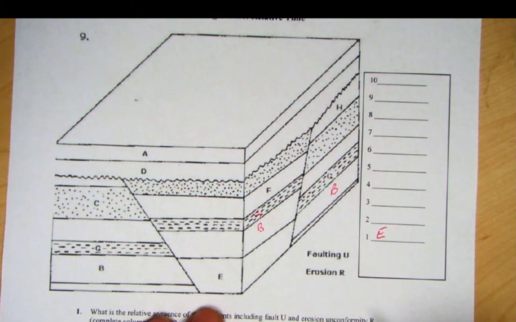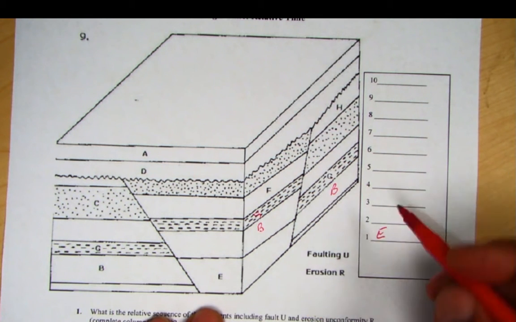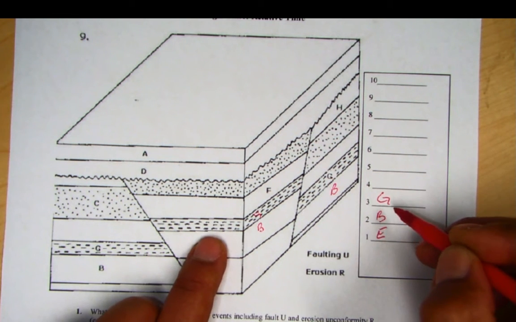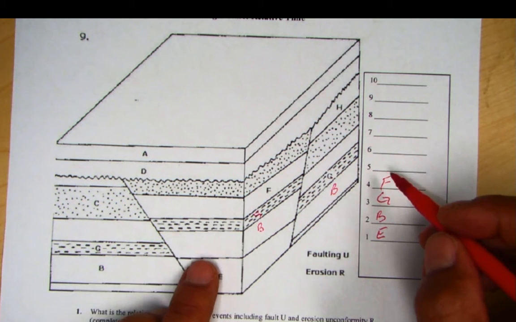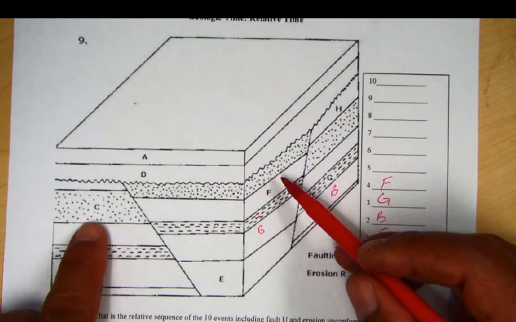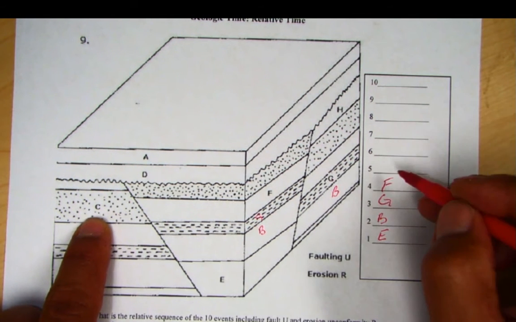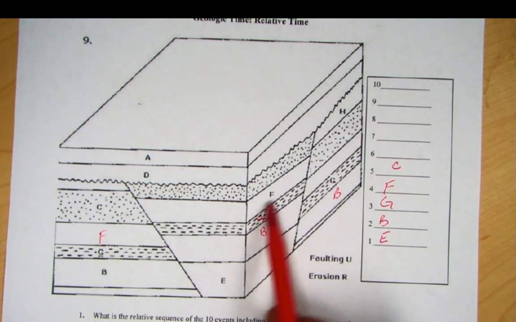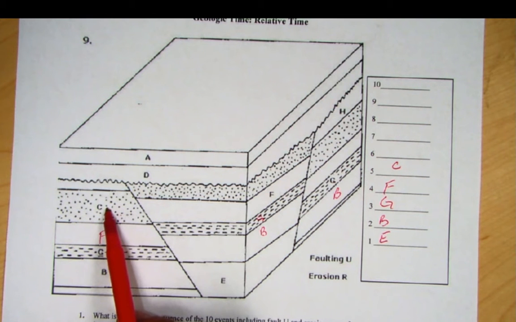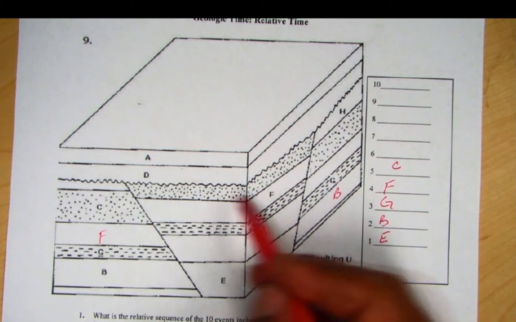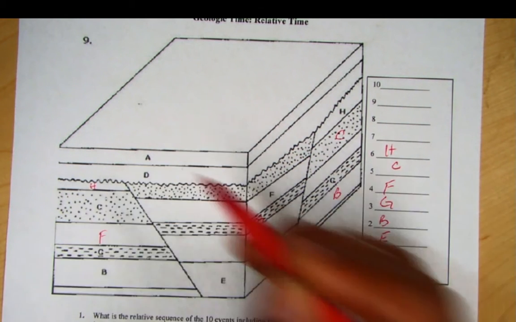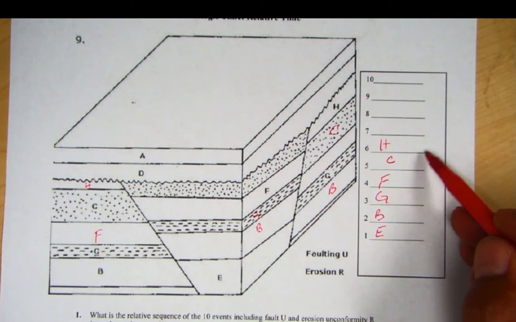That's because I'm using the principle of superposition to tell me that it's at the bottom. Then I'm going to progress up. I'm going to see that B is younger than E, G is younger than B, then we have F, and above F we're going to have this sandstone. Remember, the stipple pattern is probably a sandstone, which is letter C. So we've got B, G, this is F because it matches this F right here, and this is C. And then it looks like right on top of C, I must have H on top of that, right? So this would be H right there. So there is my sequence just based on superposition.